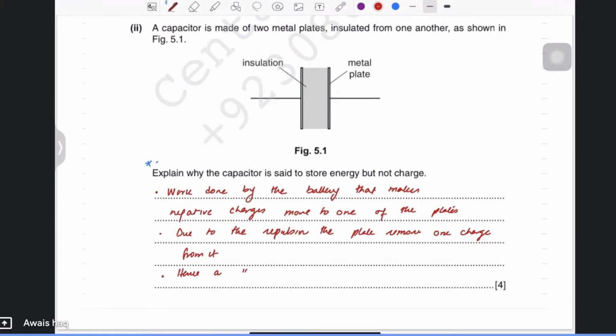a redistribution takes place. So net, this word is the keyword, net charge remains same, only the energy is stored. So this is how you're going to write it for 4 marks.